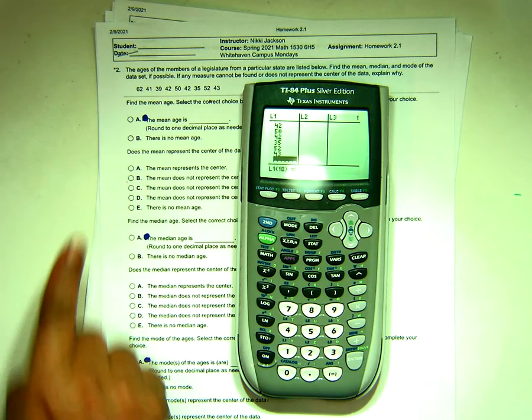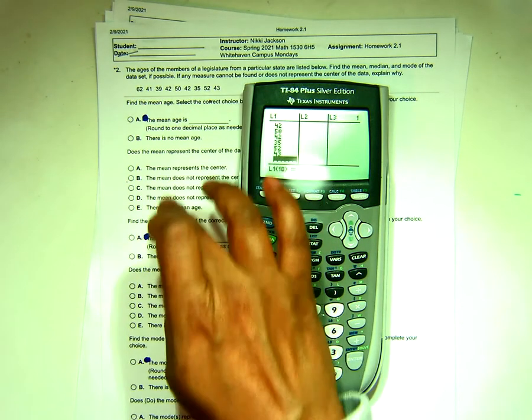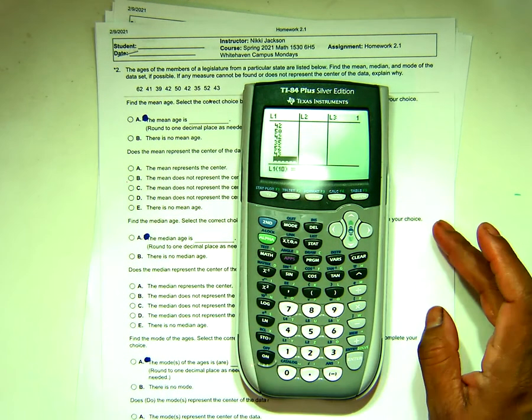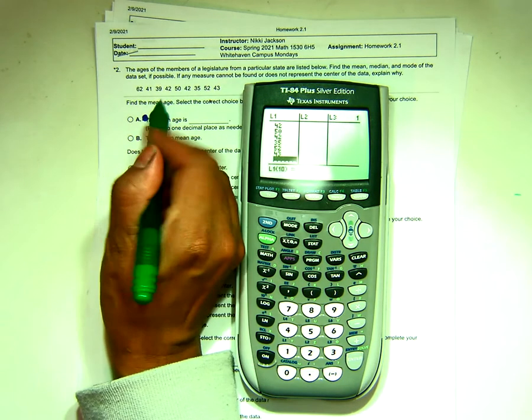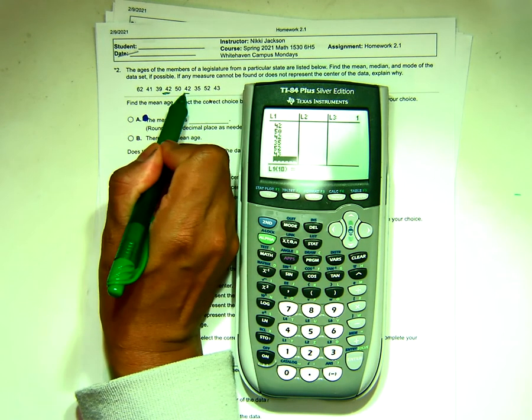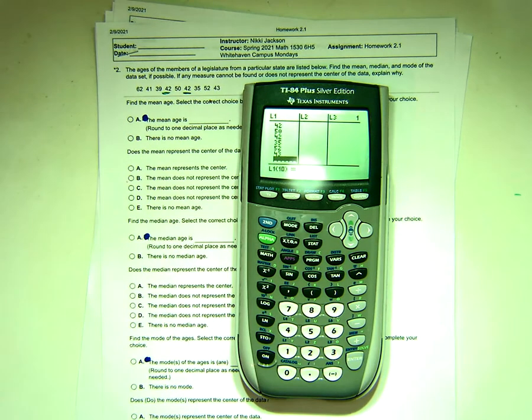I'm looking for the mean, median, and mode. Well, just by looking at the numbers, the number that I see that appears the most, 42, 42, do you guys see any other number that appears more than once? More than twice?